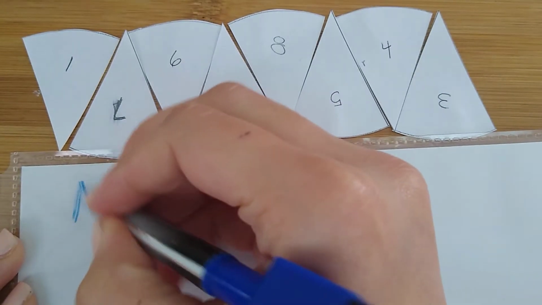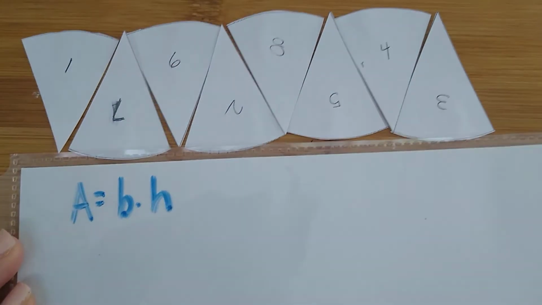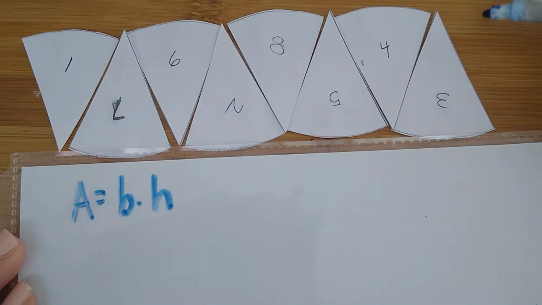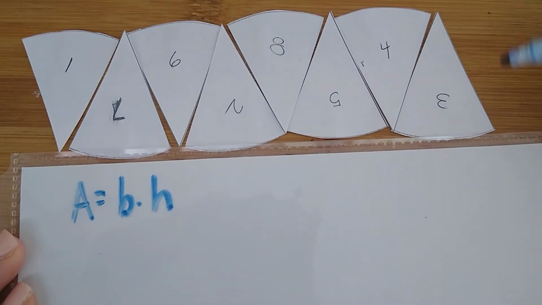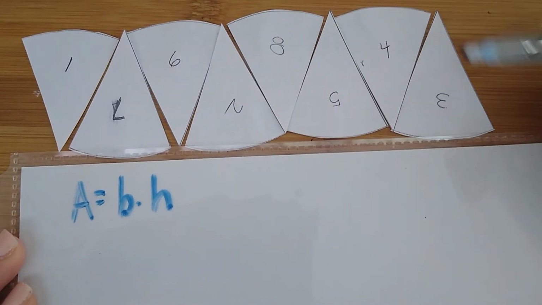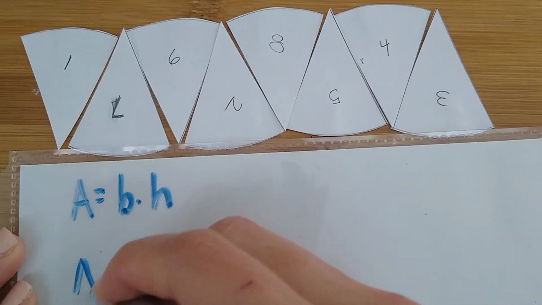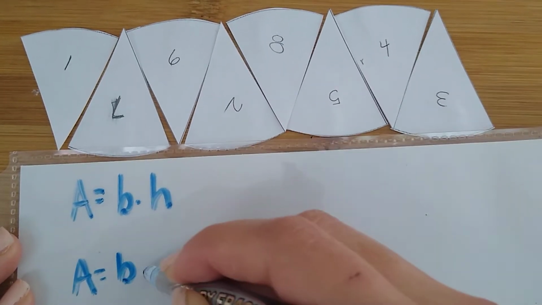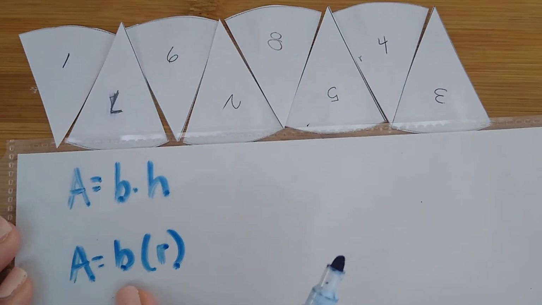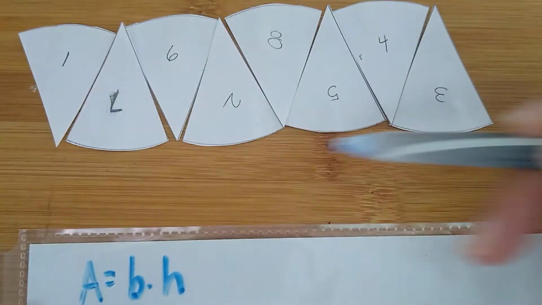So we have the area equals base times height. Now, I know the height of this whole thing would be this portion here, from here to here. And I know that that is the radius, right? So that is just the radius. So area equals base times the radius. So now I need to figure out what the base is. Well, the base is this entire part right here.